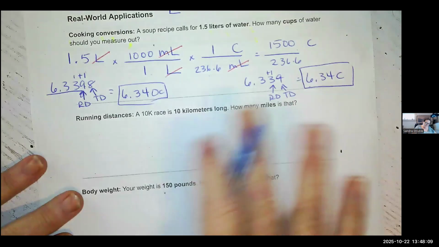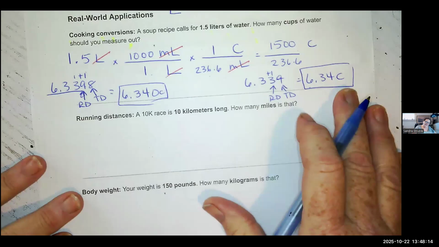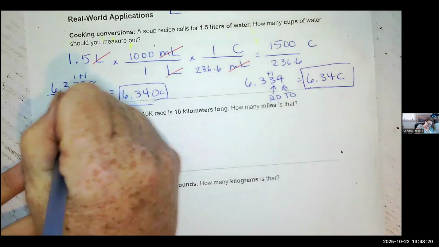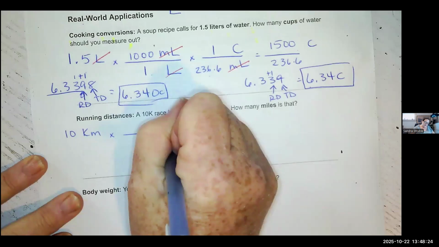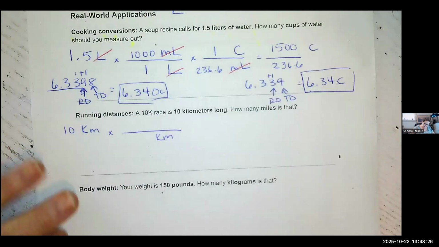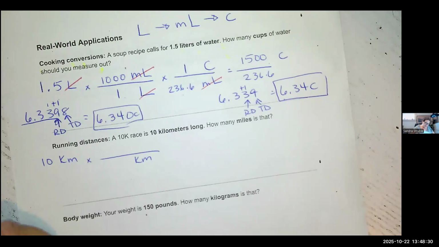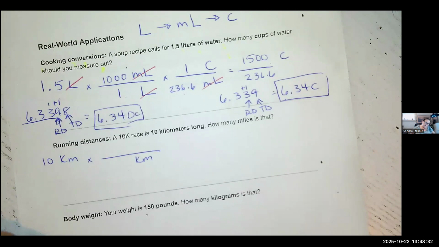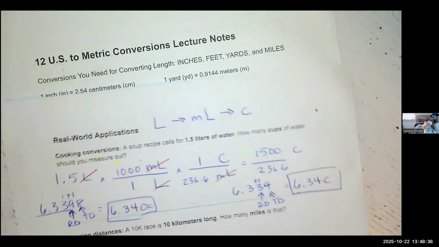Okay. A 10K race is 10 kilometers long. That's what the K means, the kilometers. How many miles is that? So we're starting with 10 km. We're going to get rid of km, and we want to get to miles. Do we have a way to get from kilometers to miles? Go back and look at our conversions for that. Miles and kilometers. Heck yeah, we do. So we can go straight to miles.